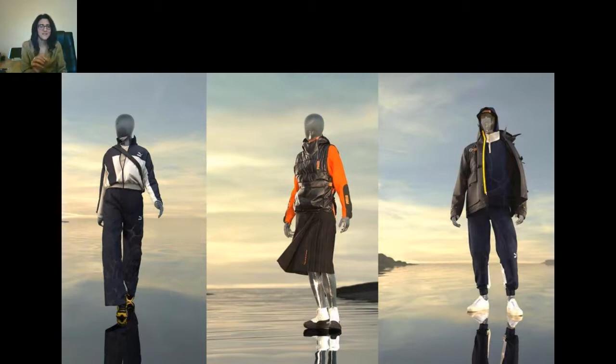With these particular clothes, it was more a task of generating very detailed, very lifelike images of the clothes and the mannequins that they sit on, and these mannequins do actually move.